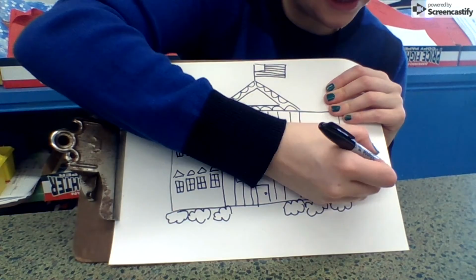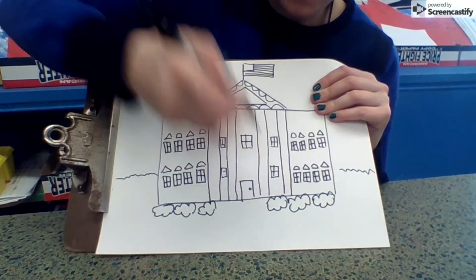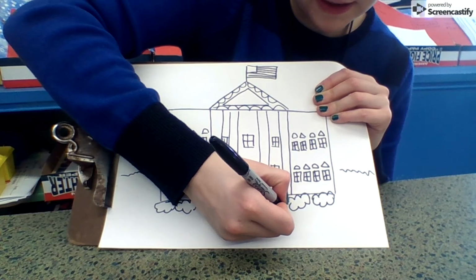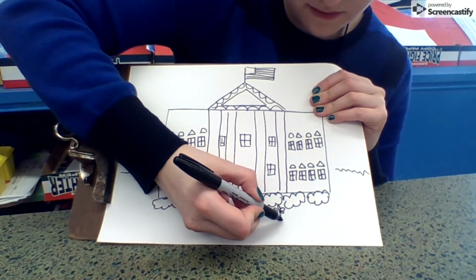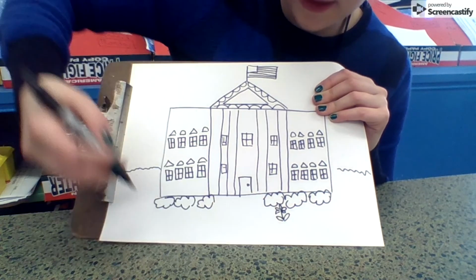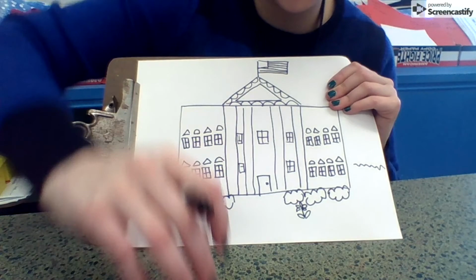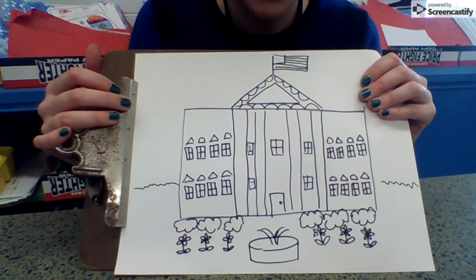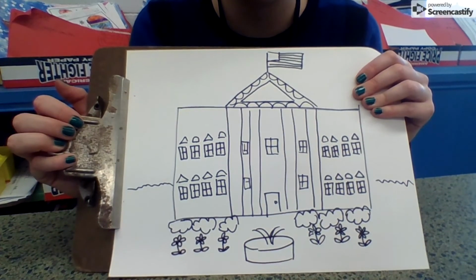We also need to make sure we make the line for the grass, right? And I'm gonna just do a few flowers so you can see how I draw them, right? I'll get my leaves and the different petals, right? And I can do some on both sides. So right, I finished drawing my flowers, and you can also do the fountain too if you want.